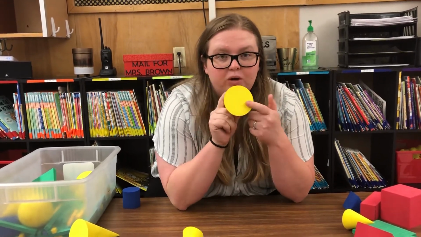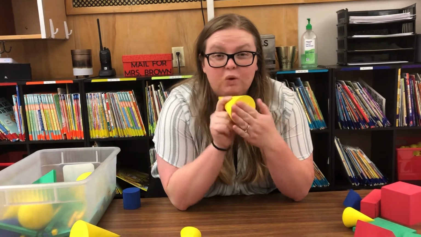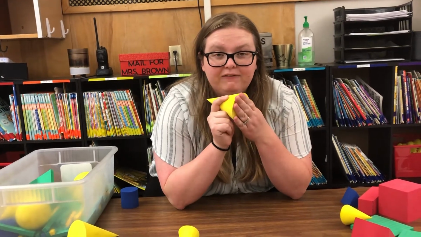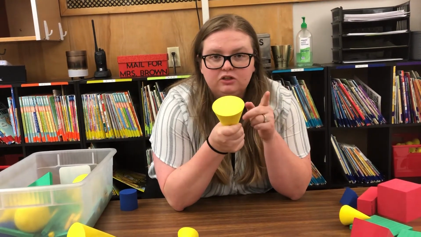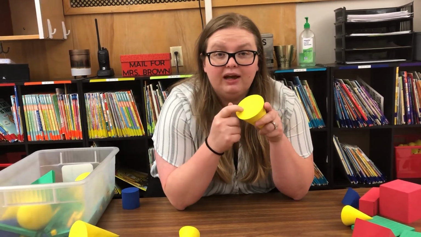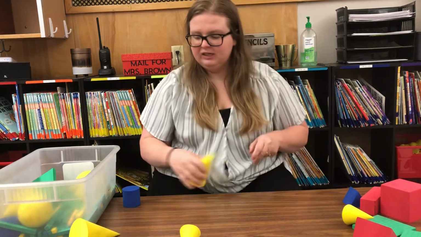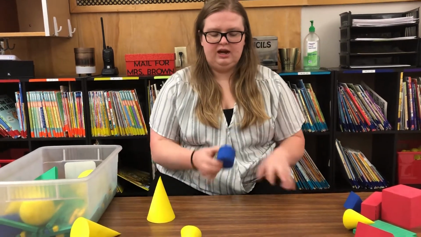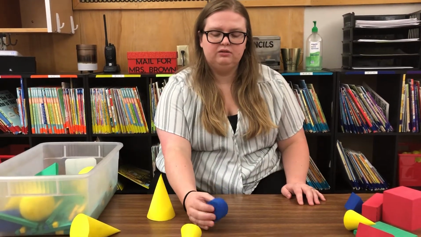So, it has one flat side. That means it has one face. How many faces does a cone have? It's not a joke, I'm asking you. It's a real question. How many faces does a cone have? One.